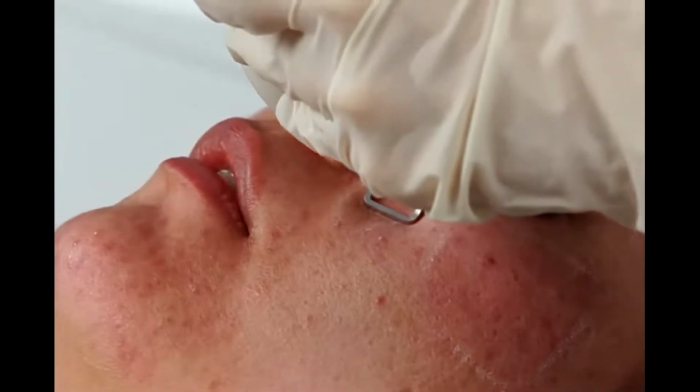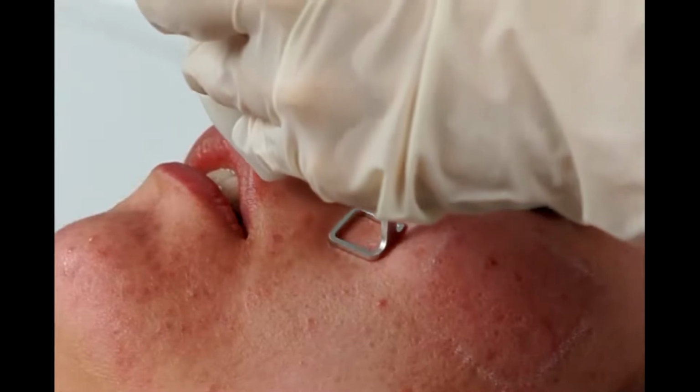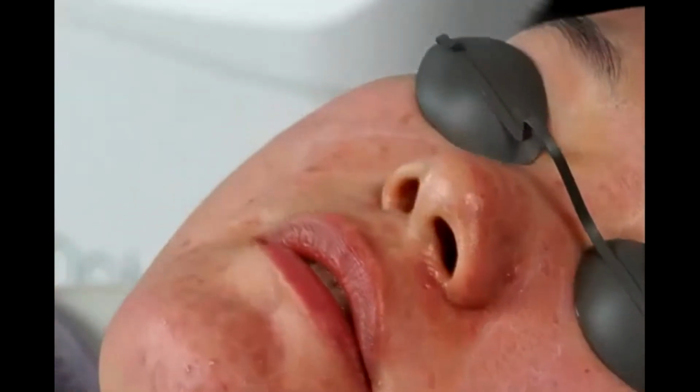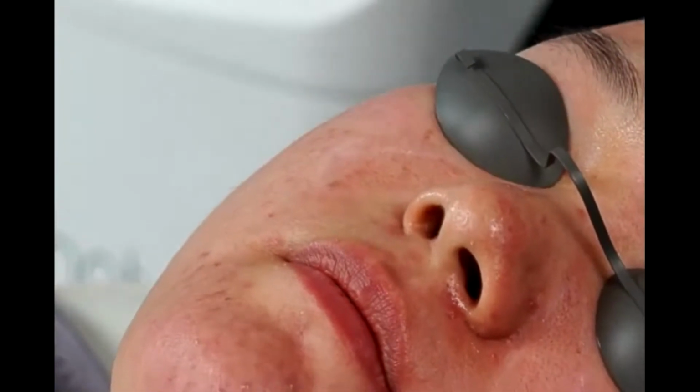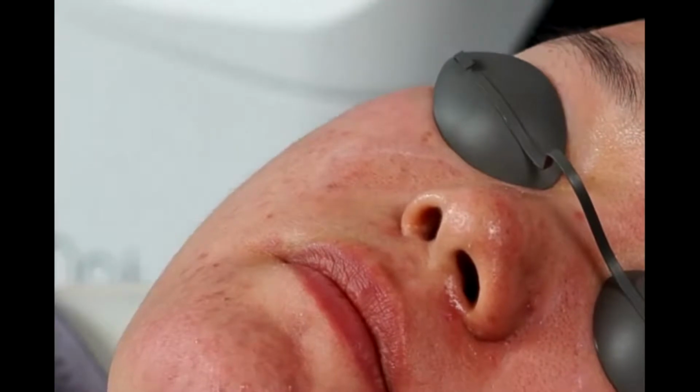During the operation, you can ask your patients how they are feeling, and you can adjust the parameters according to the status of their skin.